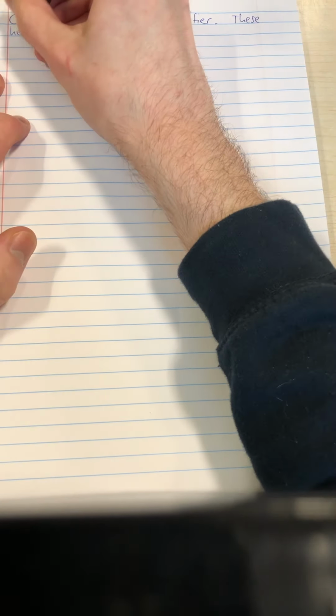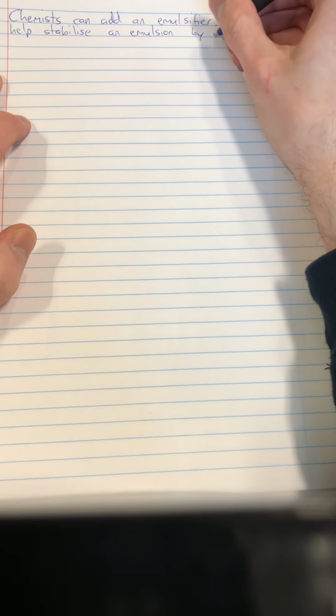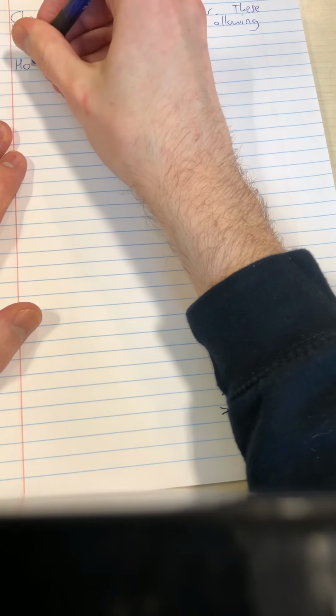These help stabilize an emulsion by allowing immiscible liquids to mix. So we've got to think to ourselves, what is an emulsifier? What does an emulsifier look like? Why is that happening? So we head in how they work.